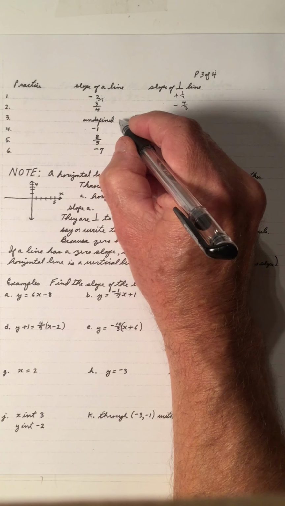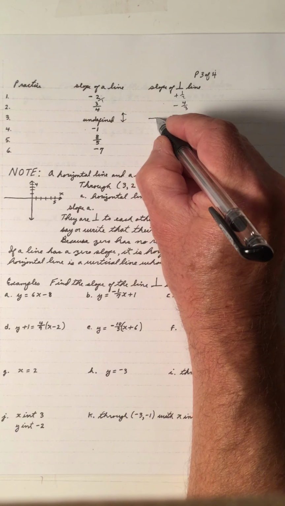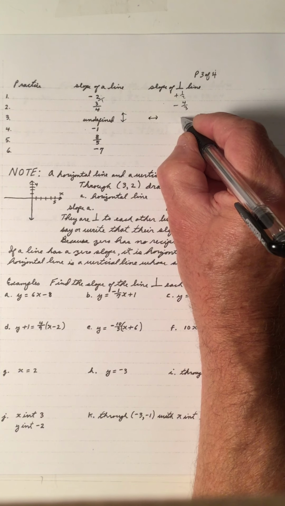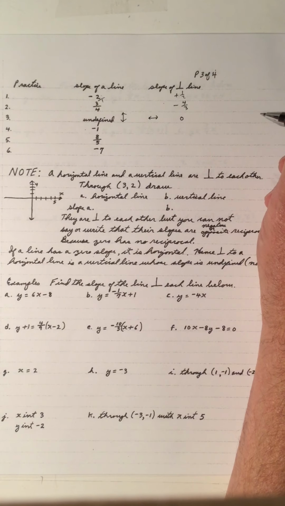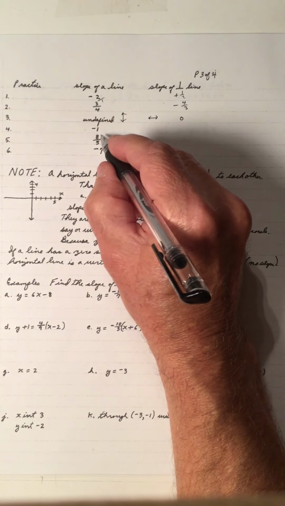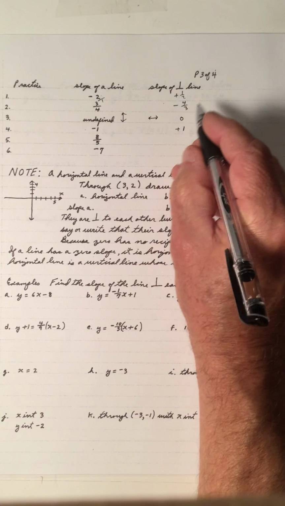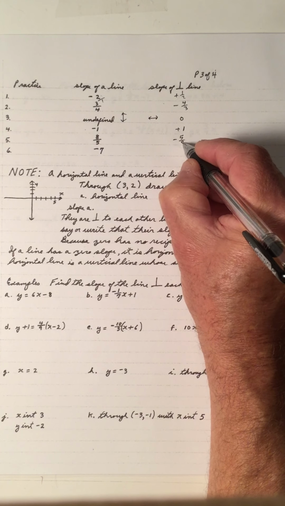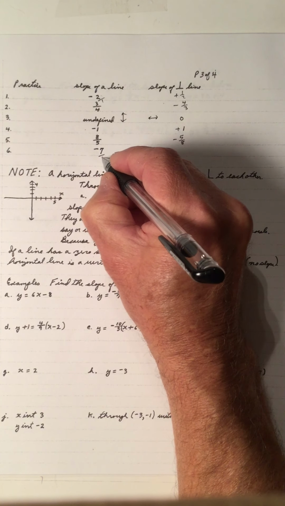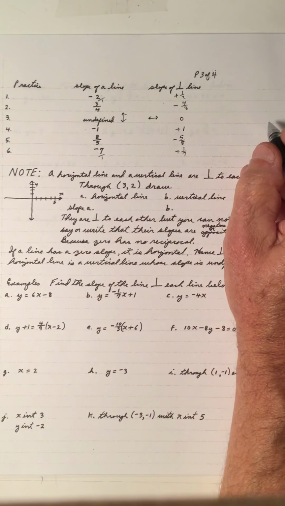If a slope is undefined, that means it's vertical. And perpendicular to it is horizontal. So the slope of a horizontal line is 0. We did that in previous videos. And the slope is negative 1, so it's a positive 1 because the reciprocal of 1 is 1. Positive 8 over 5, negative 5 over 8. And 7 over 1 is going to be a positive 1 over 7.